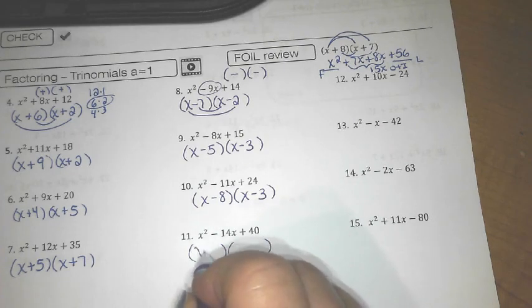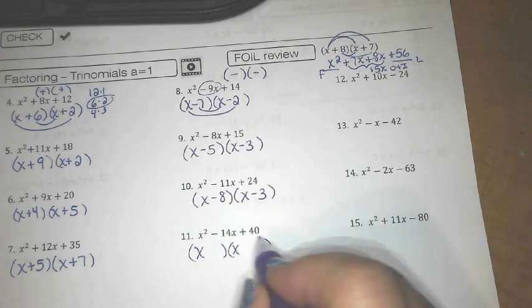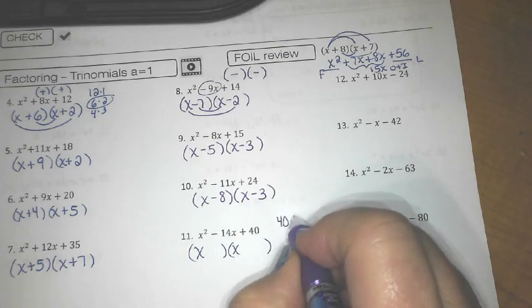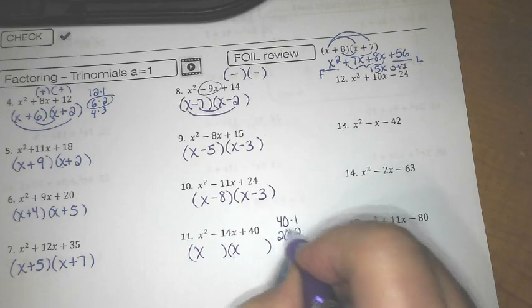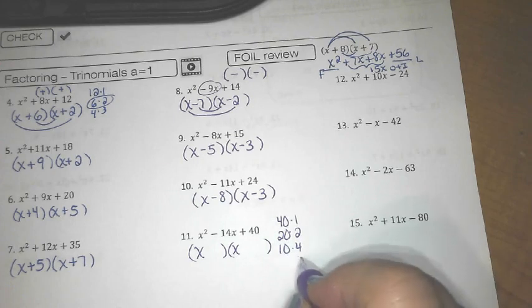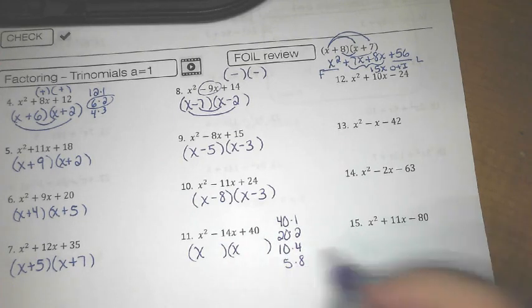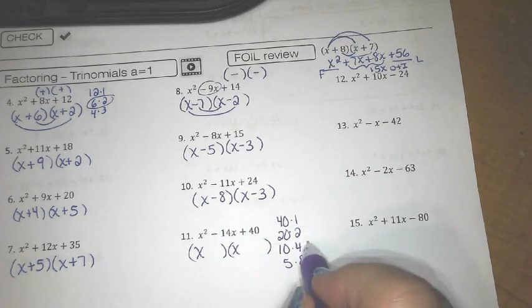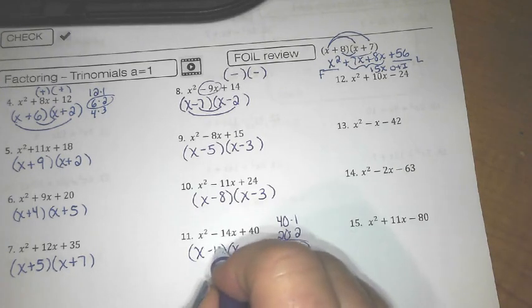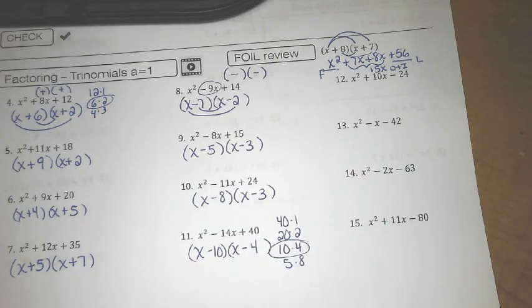X squared is x times x. Factors of 40. If you find yourself not remembering what multiplies to give you 40, you can make a list and find some factors that might add up to 14. That's negative 10 and negative 4.